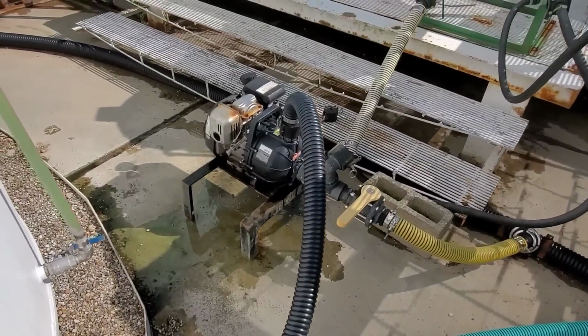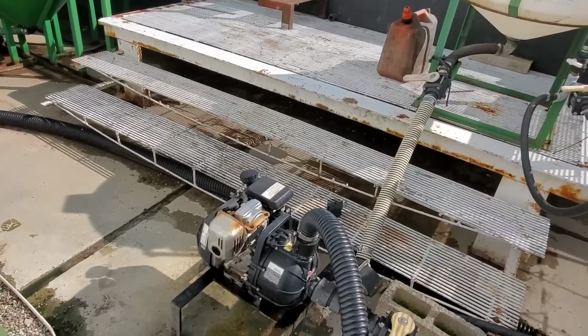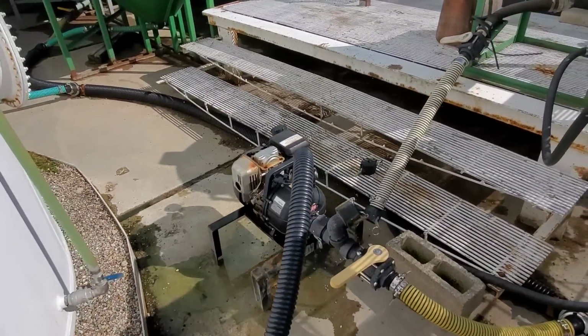Also, yes, I realize that the pump is leaking a little bit. It's the O-ring on this hose coming out the top. We'll get a new gasket put in there and it will be fine.